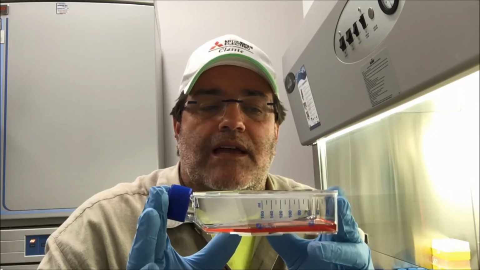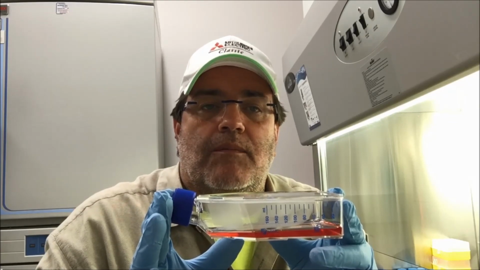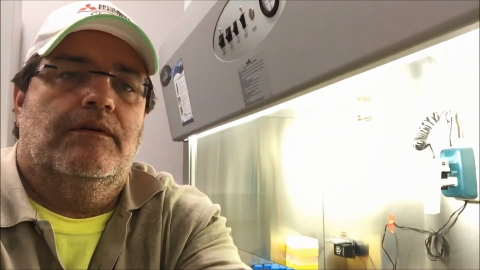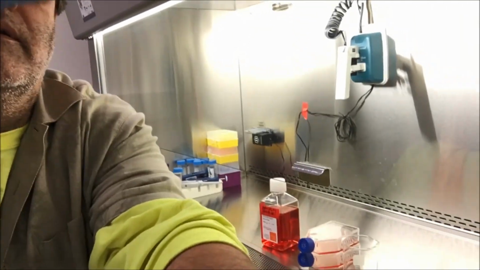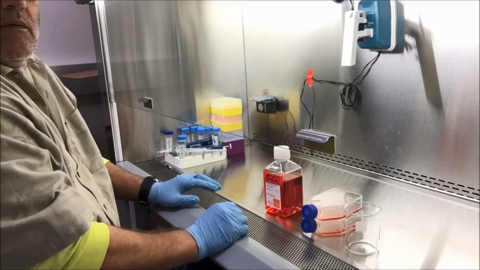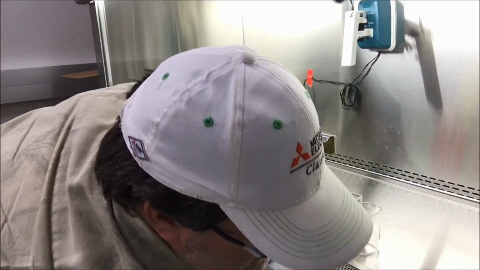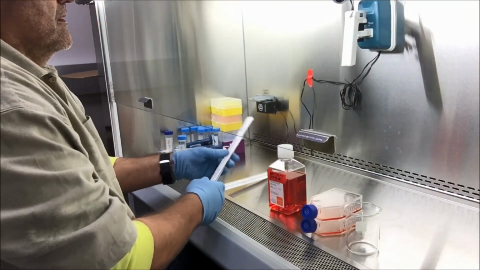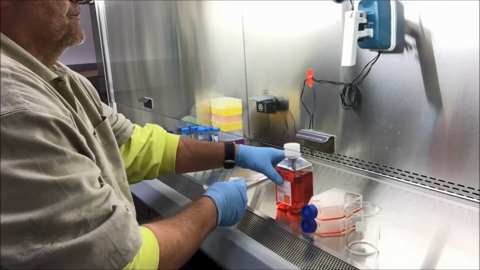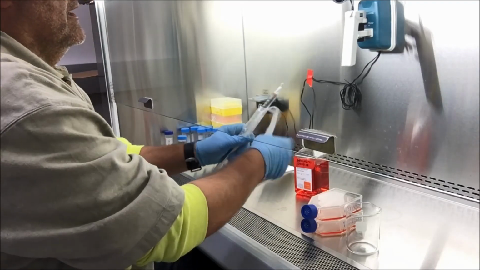The first thing we're going to do is aspirate the media out of here and then put in the new fresh media that we made up a little bit ago. So let me turn this around this way so you can get a good look. There are our cells and the new media we made. So what we're going to do is take 2 of our large pipettes and just aspirate the media from the flasks.